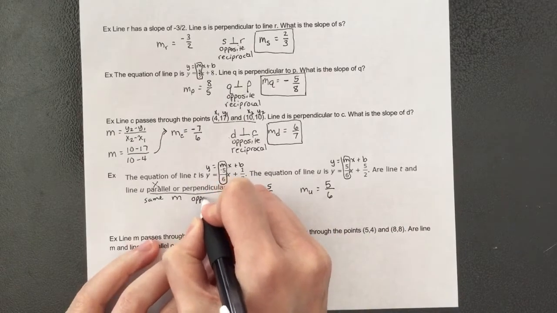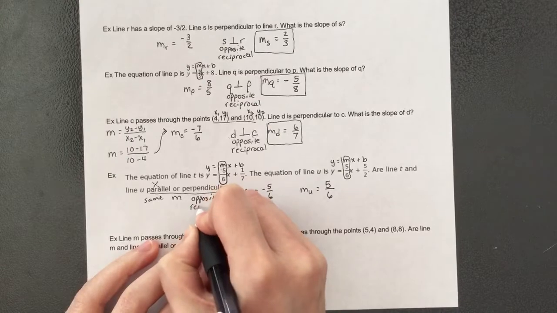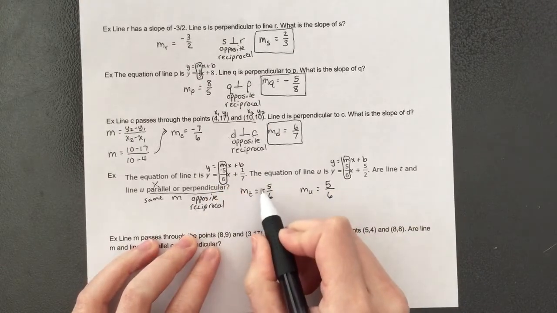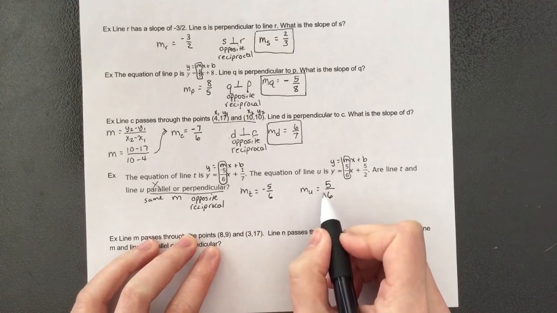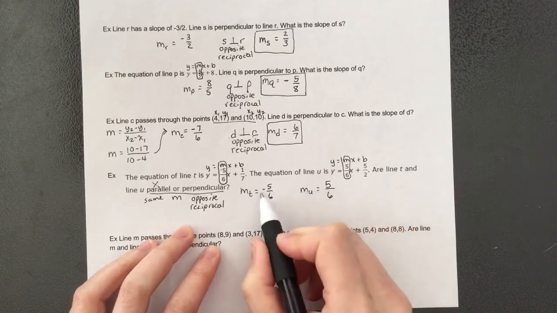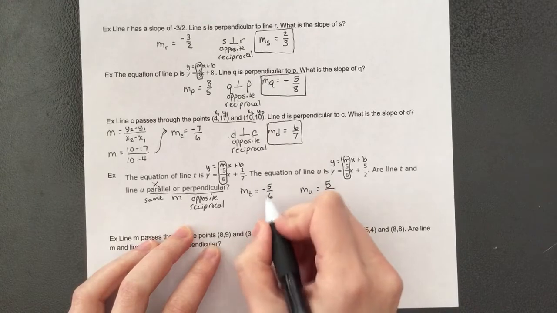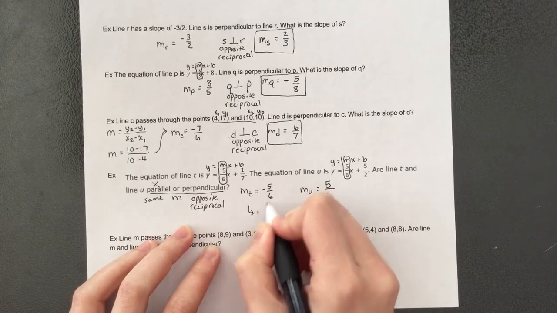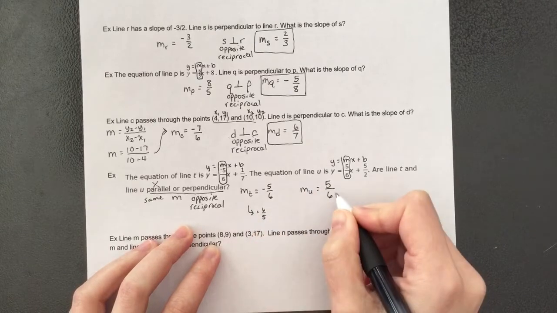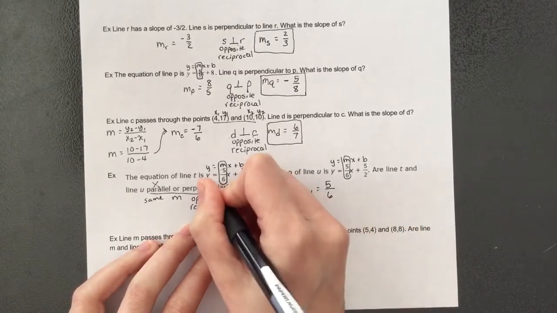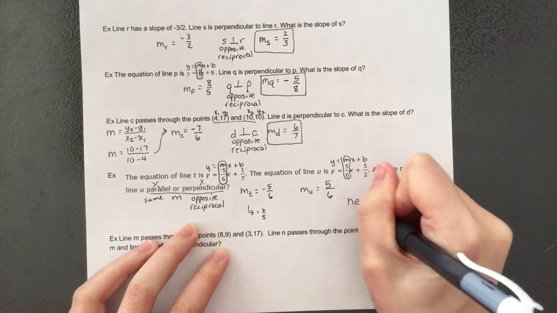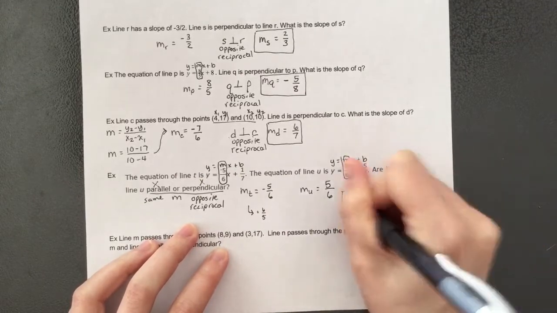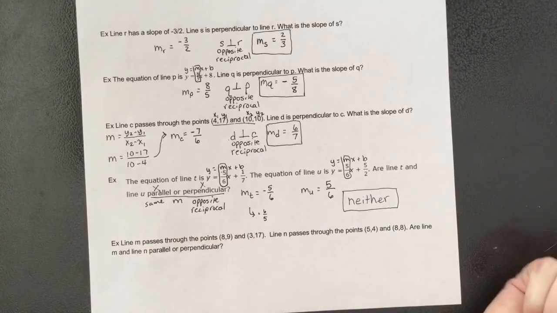Perpendicular means opposite reciprocal. If we look at that, this one's negative and this one's positive, so it is an opposite, but it's not a reciprocal. If I were going to do the opposite reciprocal for this one, it would be positive 6/5, and it's not. So it's not perpendicular, so this is actually a neither. And that's okay, it happens sometimes. Sometimes it's neither of them.